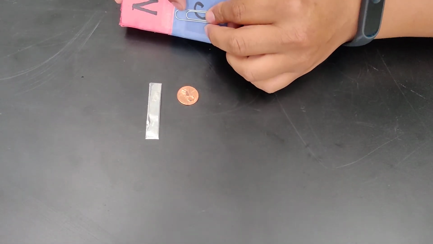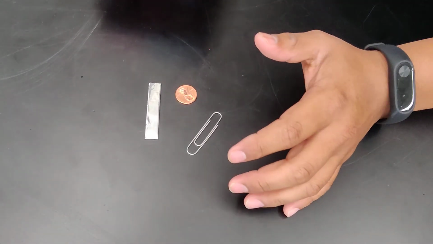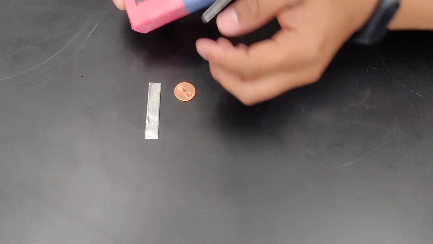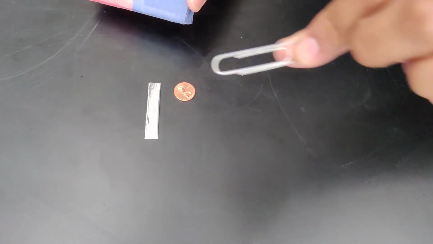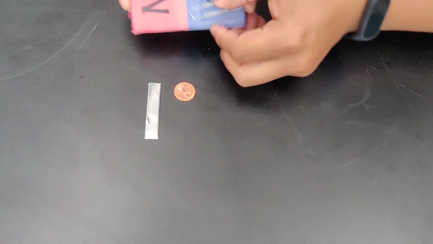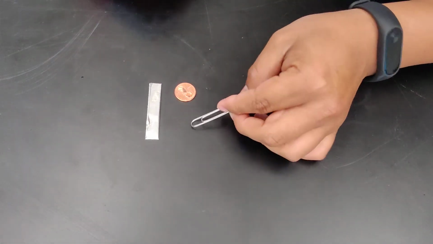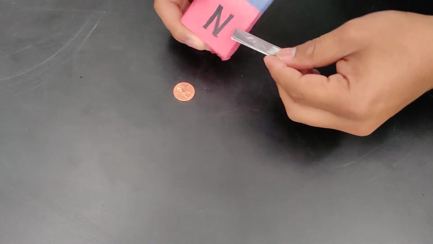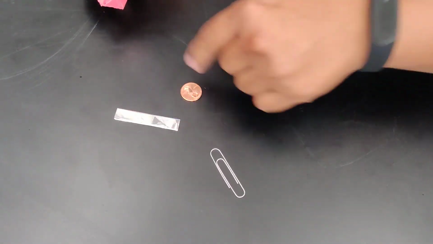But they are all conductors. Okay, so all three of these items are conductors, but they're not all magnetic. Okay, only some. In this case, it is the one that contains iron. Okay, this item right here, the paperclip, contains iron. Therefore, it is magnetic. Okay, these items right here do not contain iron, so they're not magnetic, but they are conductors because they allow the energy to flow through.